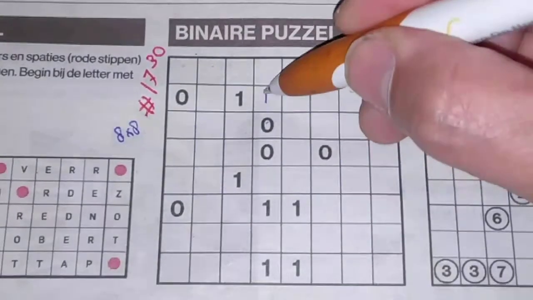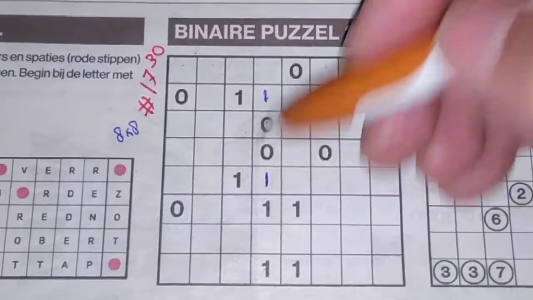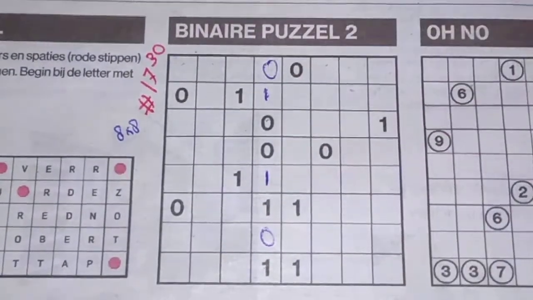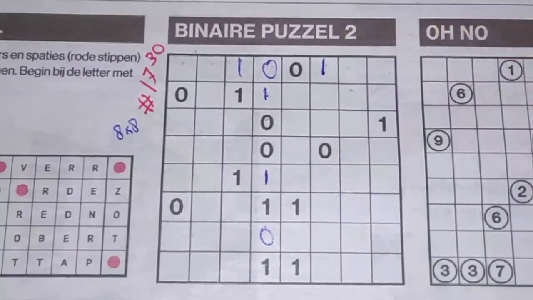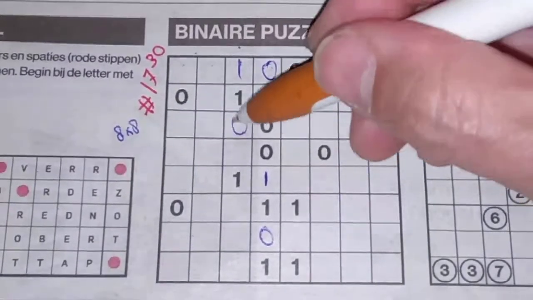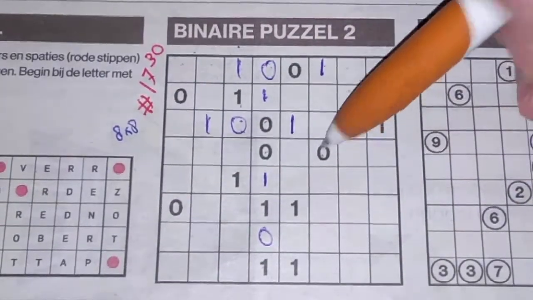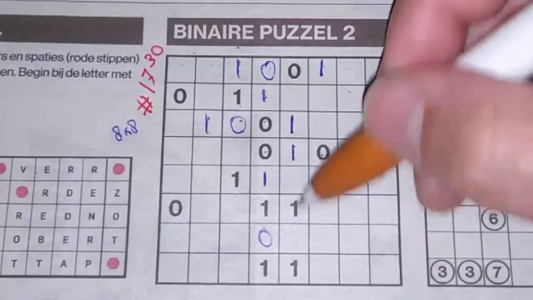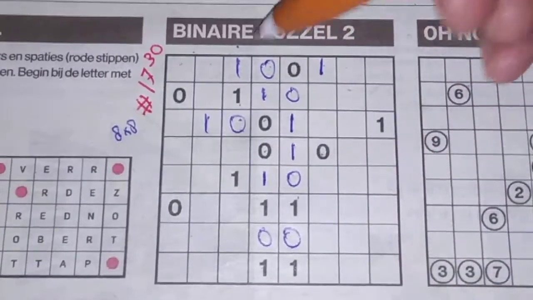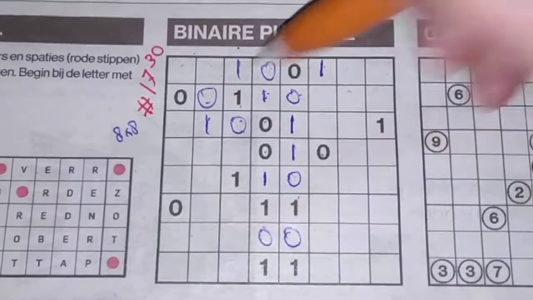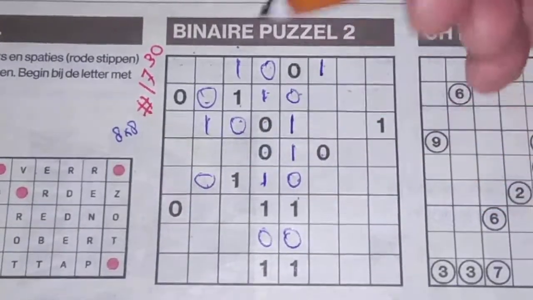Double O, here 1, there 1. Now we have 4 1's, so the rest are O's. Double O, here 1, there 1. Double 1, here an O, there no. Double O, here 1, there 1. Between 2 O's comes a 1. Now we have 4 1's, so the rest are O's. Double 1, here an O, there no. Double 1, here an O, there no.